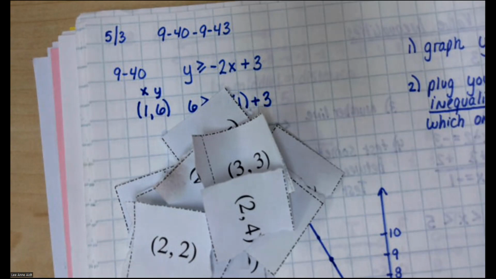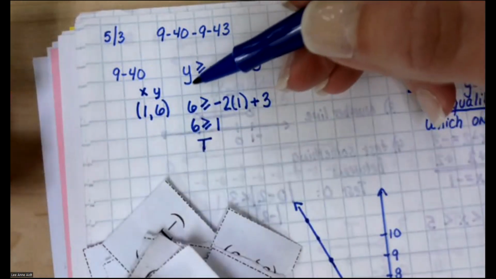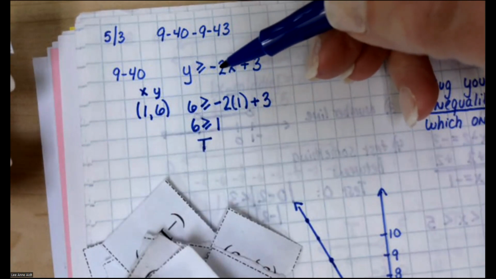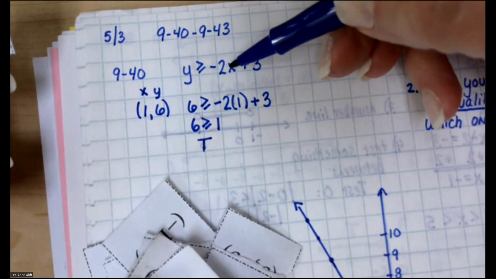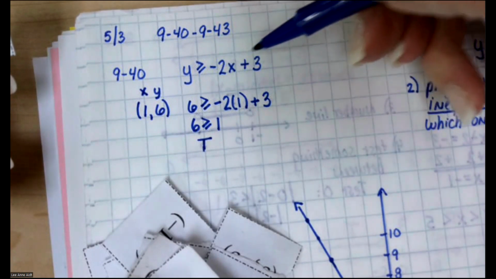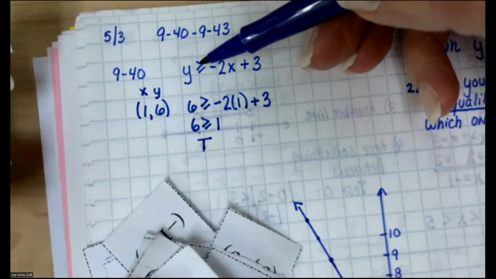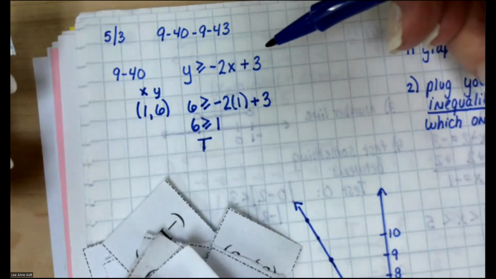I don't think so. Wait, I'm not looking at it. -3, 4. No, hold on. -3 is greater than or equal to -8 plus 3. I did this wrong. 4 is greater than or equal to 6 plus 3, so 4 is greater than or equal to 9.